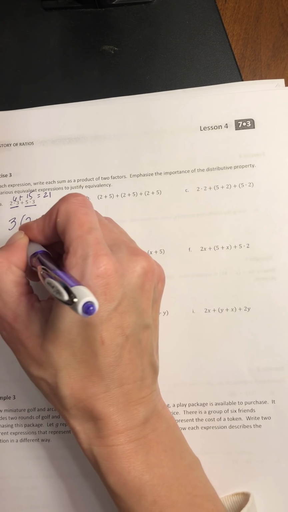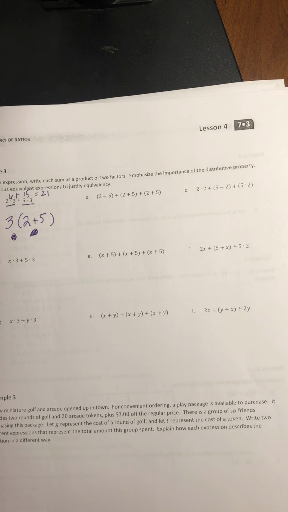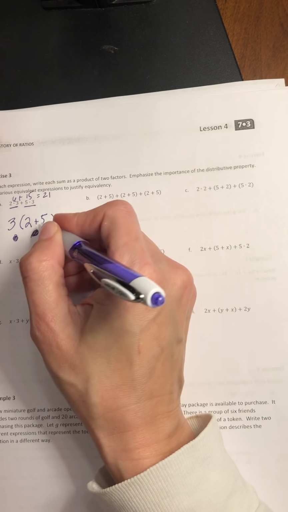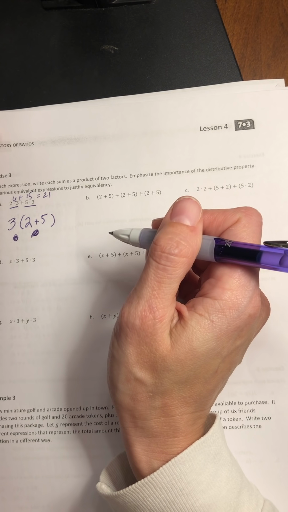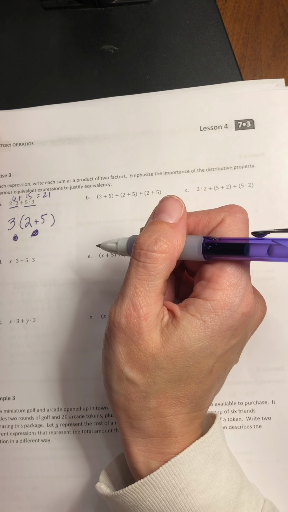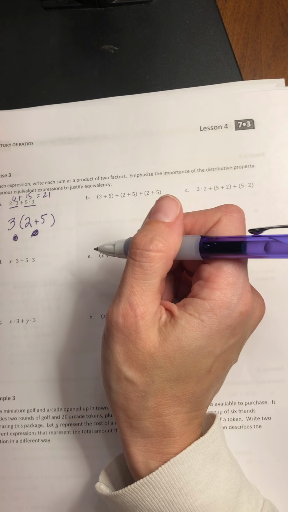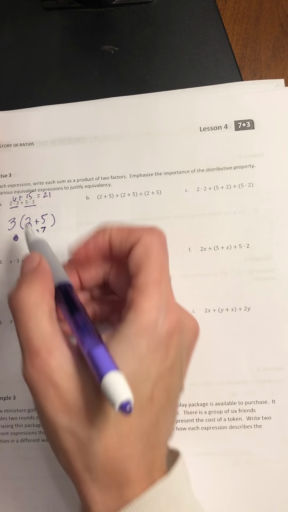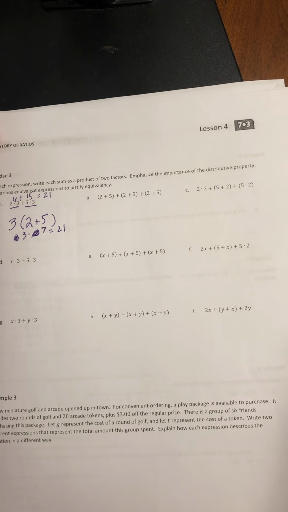Whoops. Where did I go wrong? 6 plus 15 is 21. That would be, that's a 7. I was multiplying. I'm sorry. That'd be a 7. And 3 times 7 is 21. So again, that proves that those are the same.